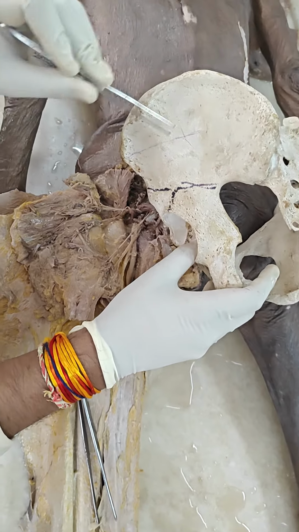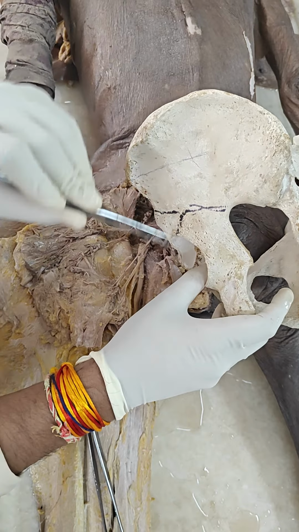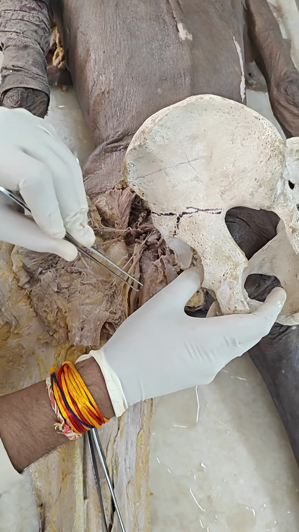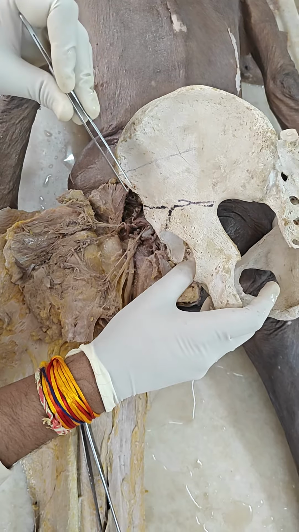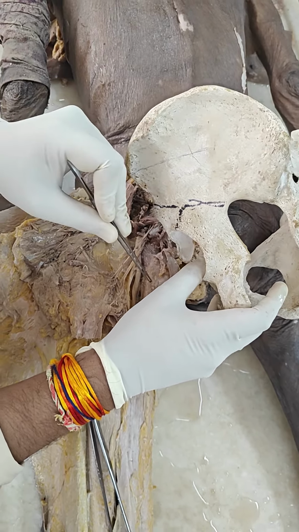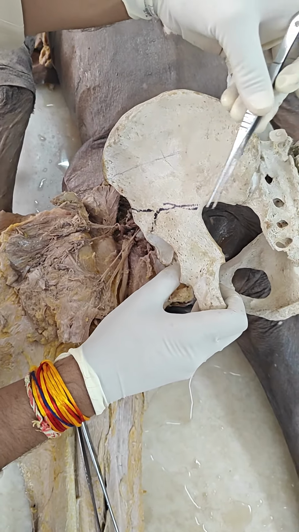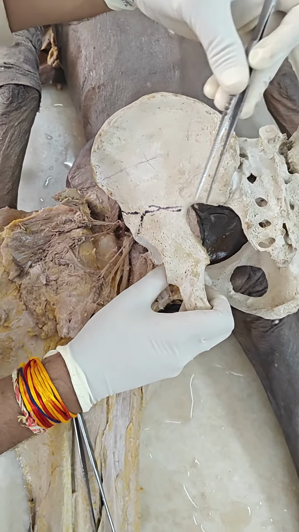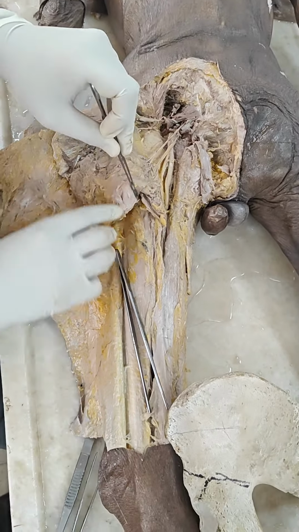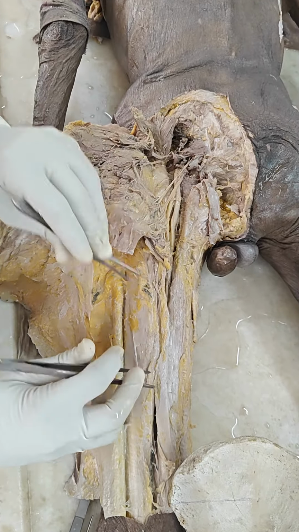The gluteus medius is attached to the greater trochanter of the femur on the lateral aspect. The gluteus minimus is attached to the anterior aspect of the greater trochanter. The gluteus maximus is attached to the gluteal tuberosity of the femur, and the major portion of the gluteus maximus is inserted on the iliotibial tract.